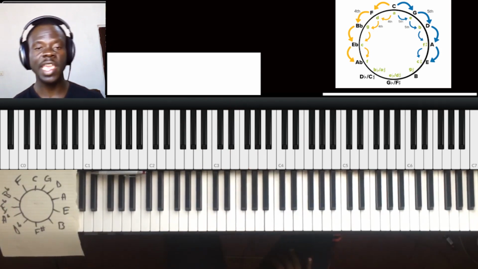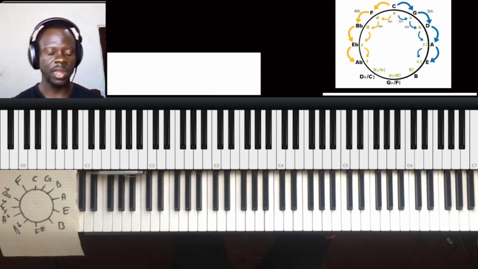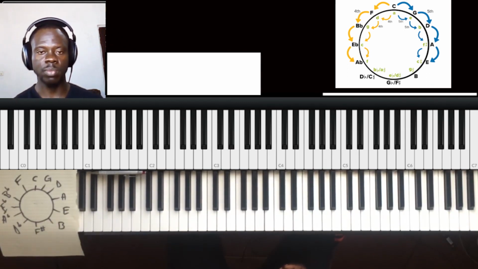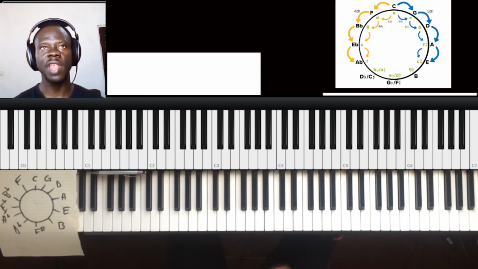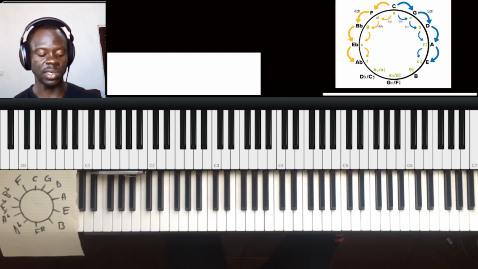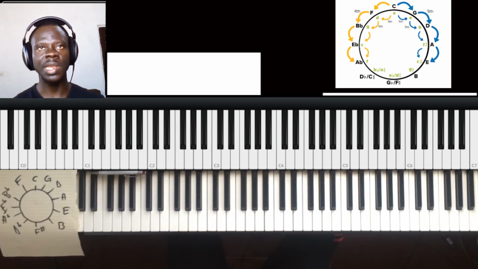Now if you pick any key, some people learn it off head, like A has its relative minor to be F sharp, C is A minor, F is D minor, and then A is F sharp minor. They learn it like that.